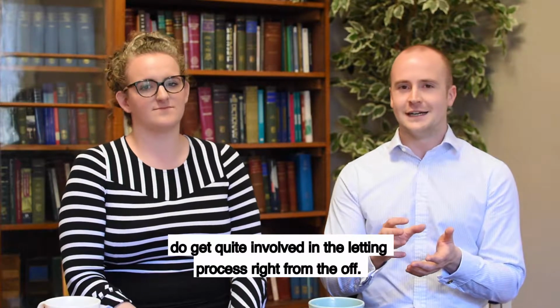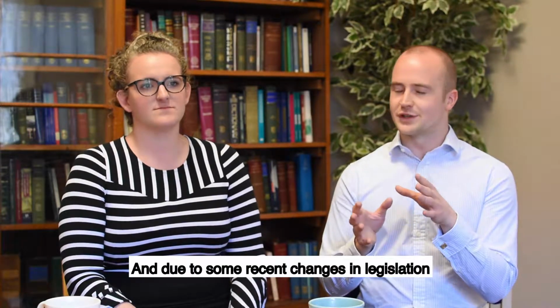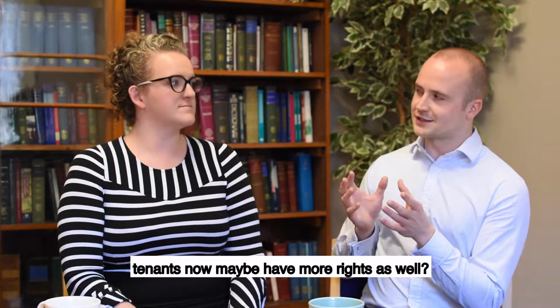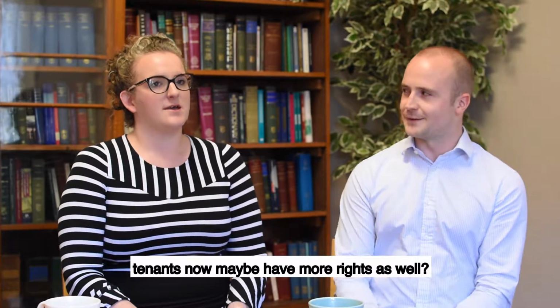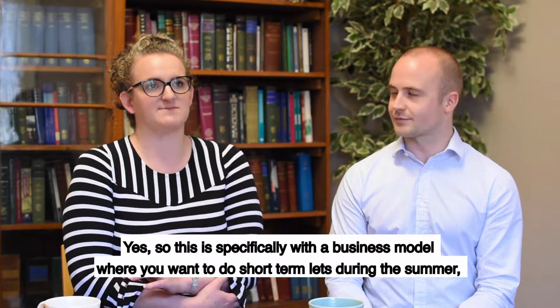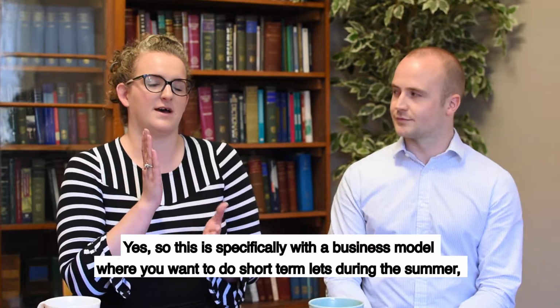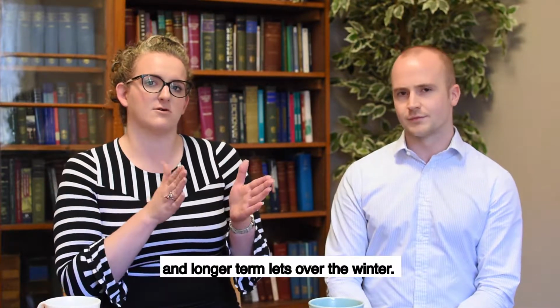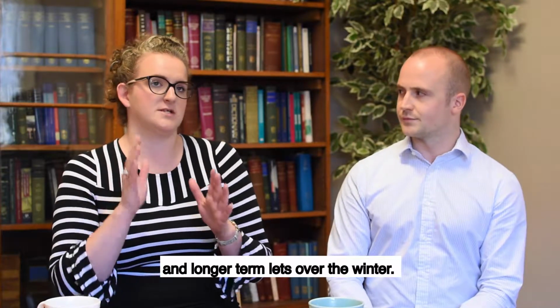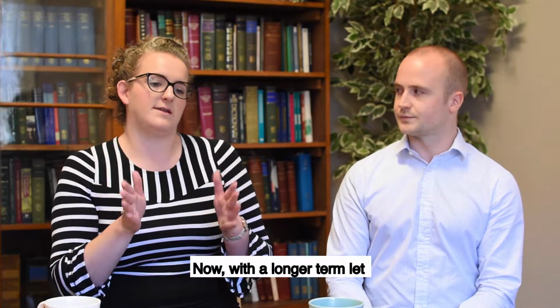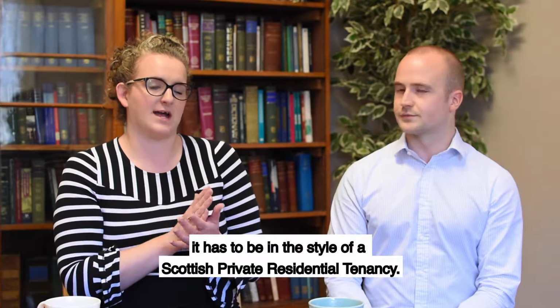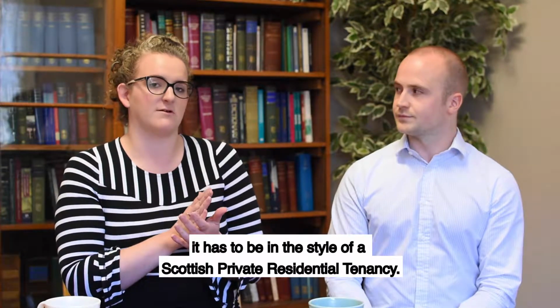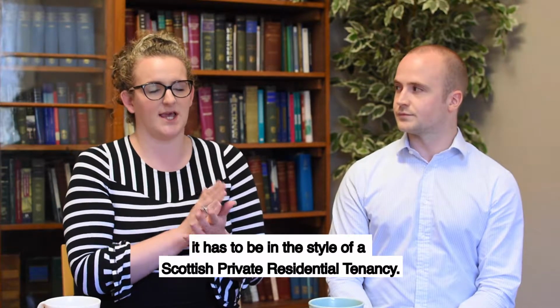And also, due to some recent changes in the legislation, tenants now maybe have a bit more rights as well. Yes, so this is specifically with a business model where you want to do short-term lets during the summer and longer-term lets over the winter in mind. Now, with a longer term let, it has to be in the style of a Scottish private residential tenancy.